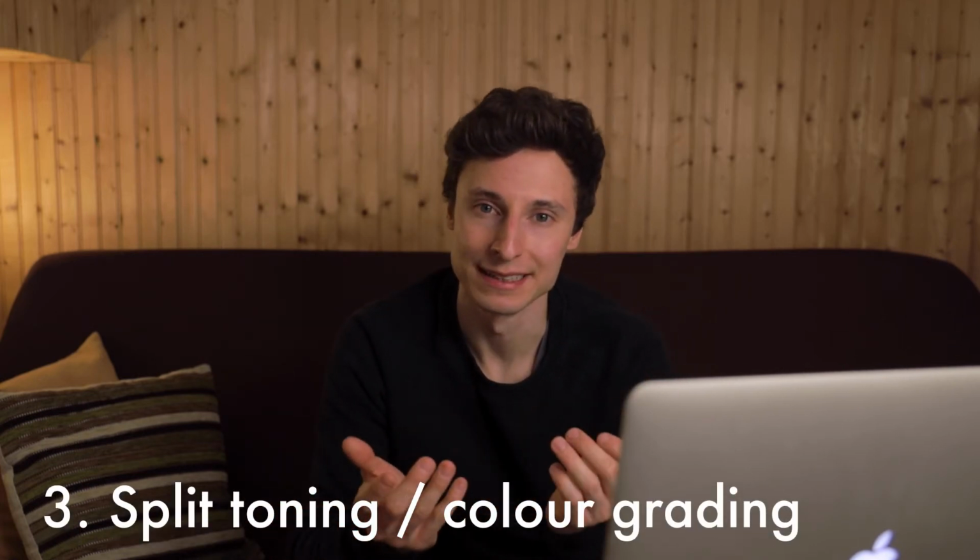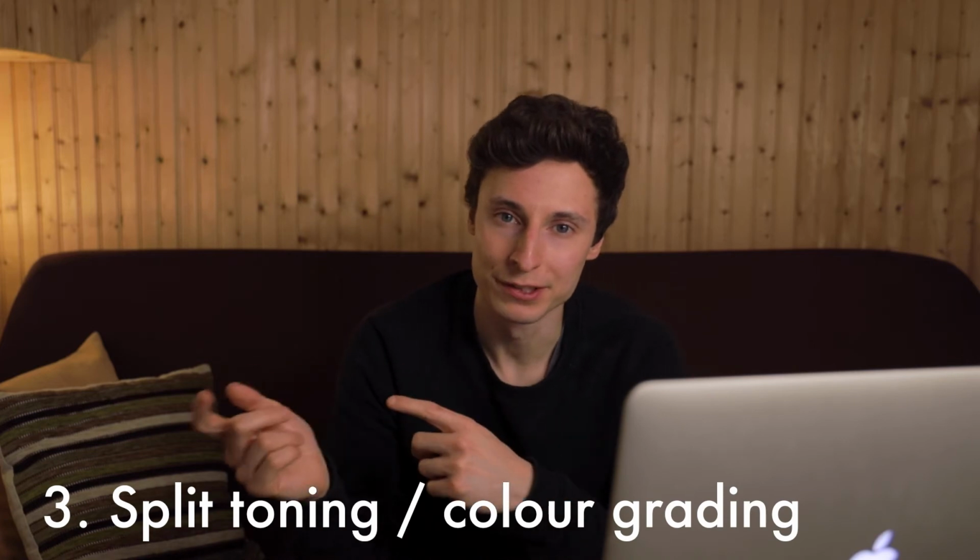Okay, that brings me on to the next bit of advice, which is to do with split toning in the image, or as it's now called in Lightroom, color grading. And if you've played around with this at all, you'll know that this is to do with adding certain colors or tints to either the highlights or shadow regions, and now it's possible to also add them in the newer versions of Lightroom to the midtones.